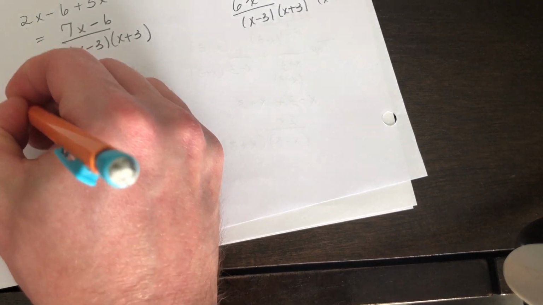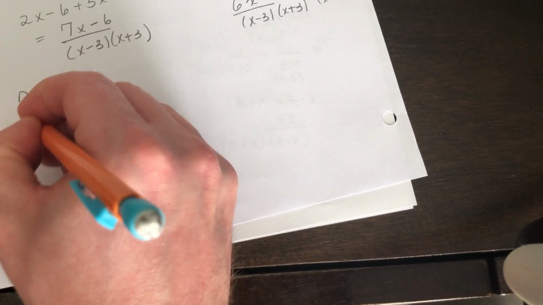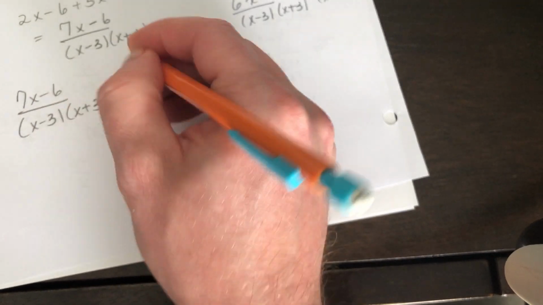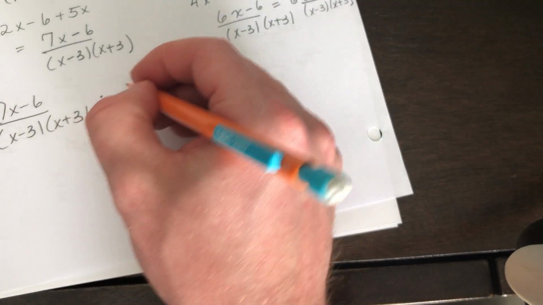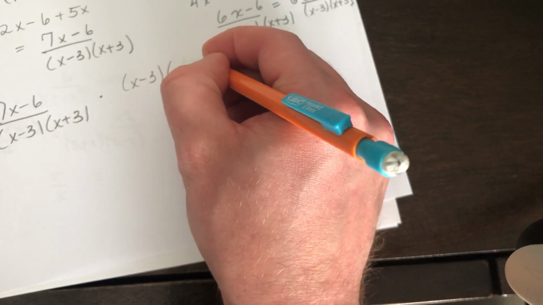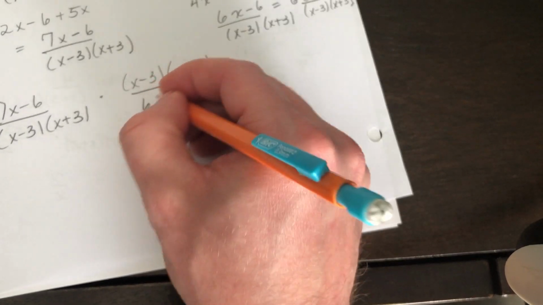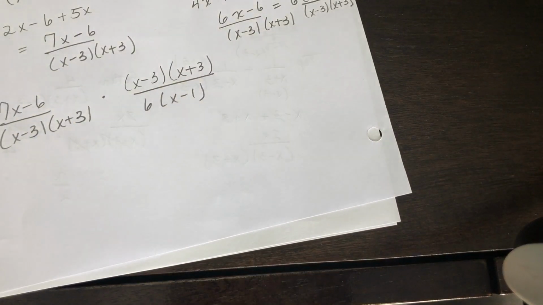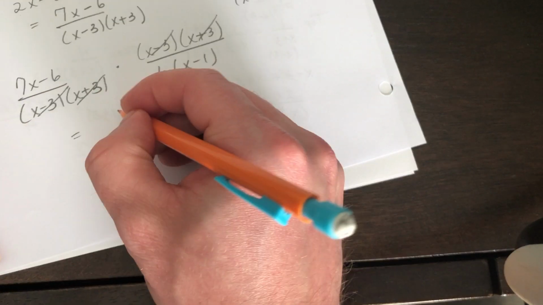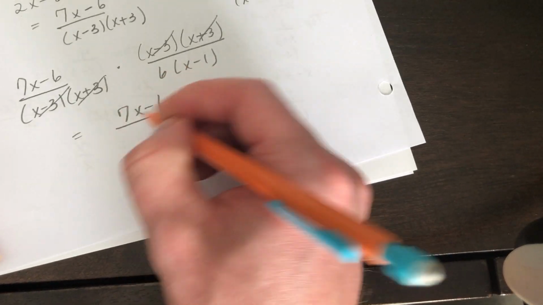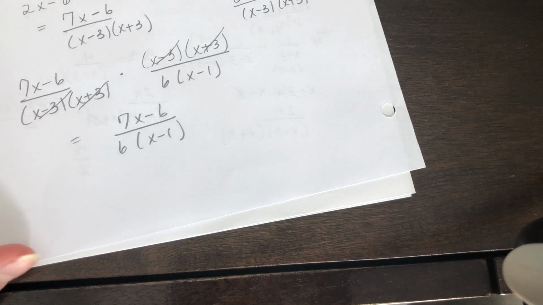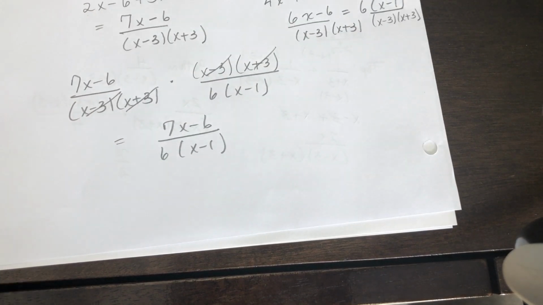So we're going to keep the top. We're going to multiply by the reciprocal of the bottom. So the x minus 3s cancel, x plus 3s cancel. So we're left with 7x minus 6 over 6 times x minus 1. And that is how we do complex fractions.